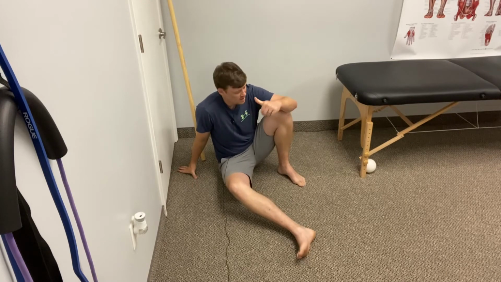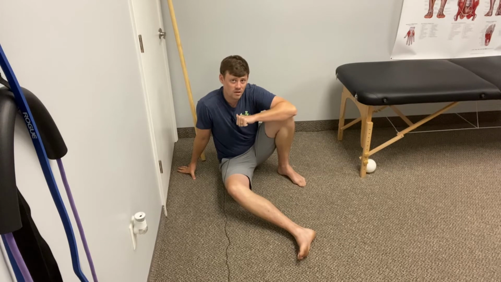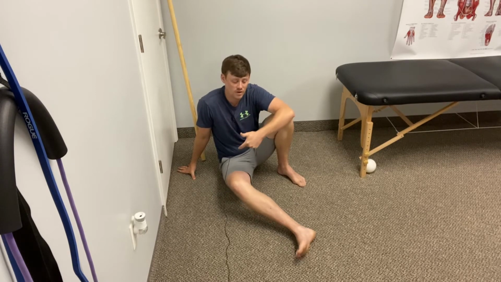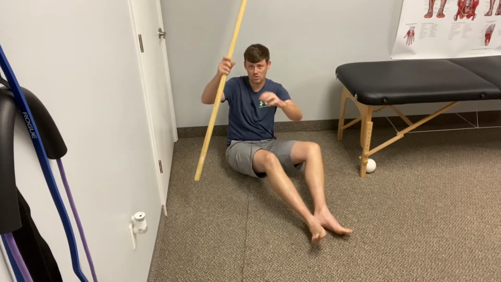So let me reiterate. If that didn't work for your soft tissue problem, or if you are doing the wall test and you find that you have a pinch in the front of your ankle, that's what leads you to believe that you should do this next drill. And this is what I'm going to show you.